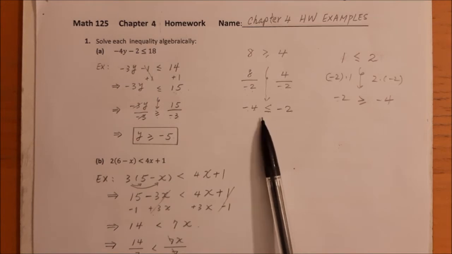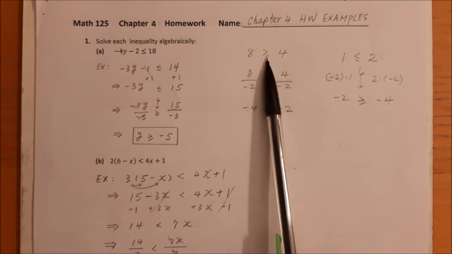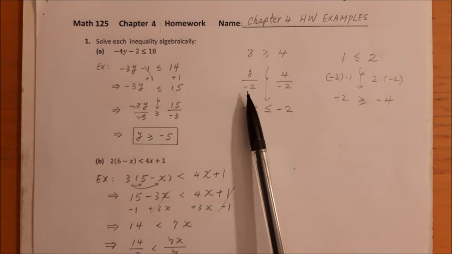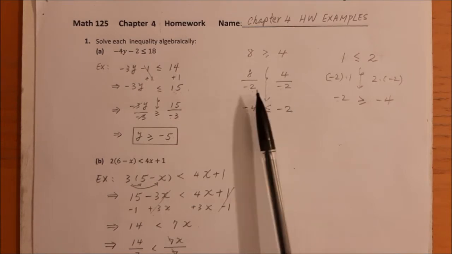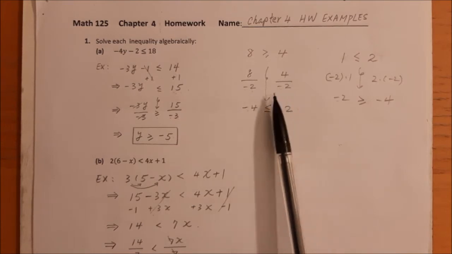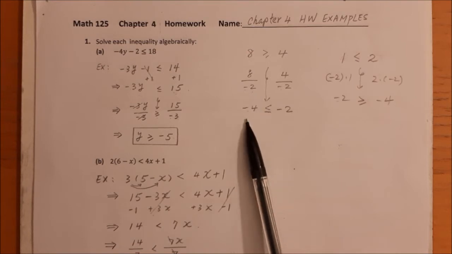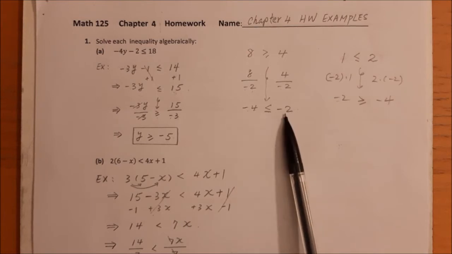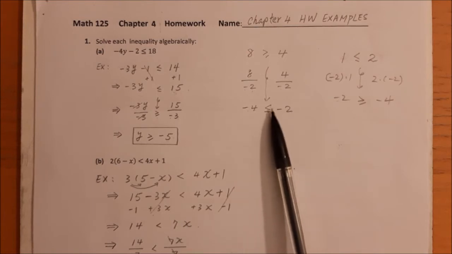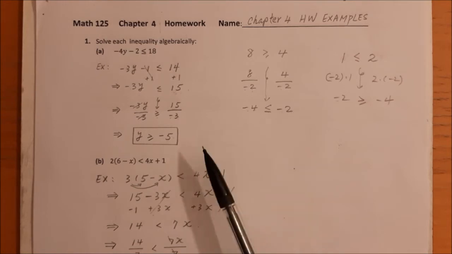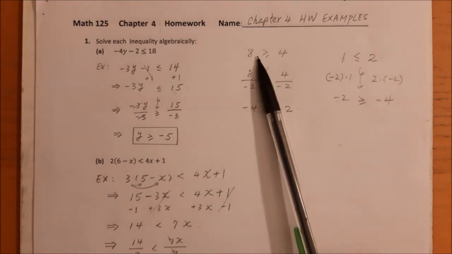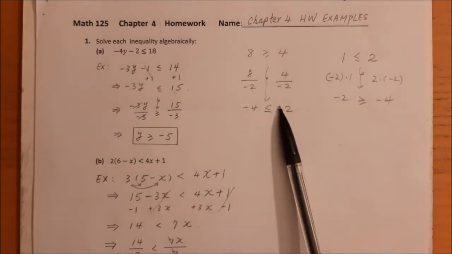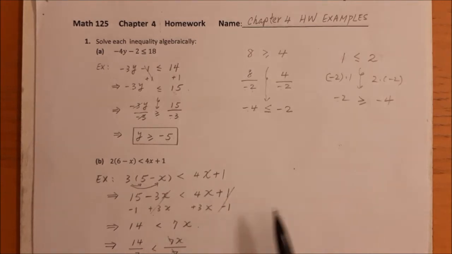Because, for example, if a is greater than or equal to 4, you divide it by negative 2 on the left and the right. A divided by negative 2 gets negative 4. 4 divided by negative 2 gets negative 2. Compare negative 4 and negative 2. Negative 4 becomes less than or equal to negative 2. So greater than or equal is reversed, becoming less than or equal.